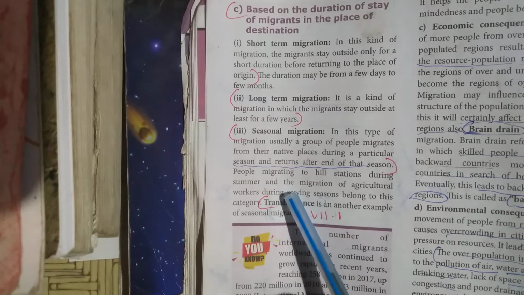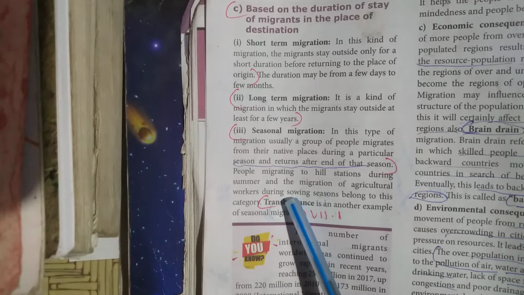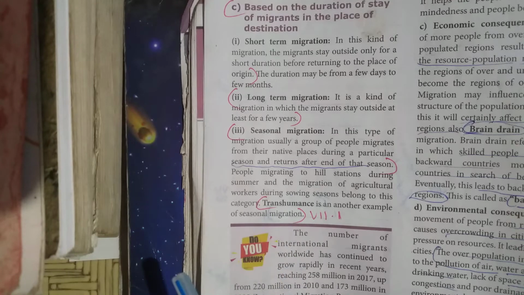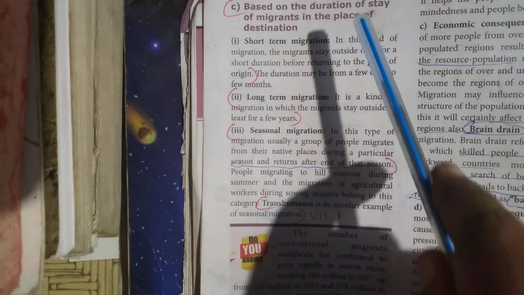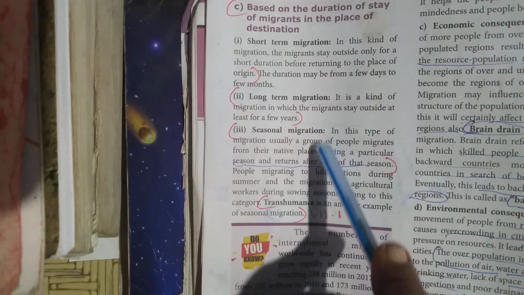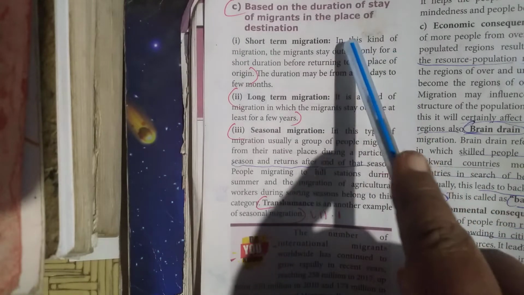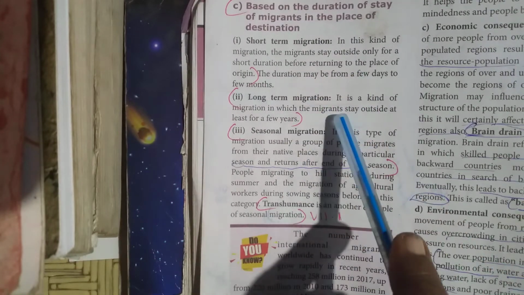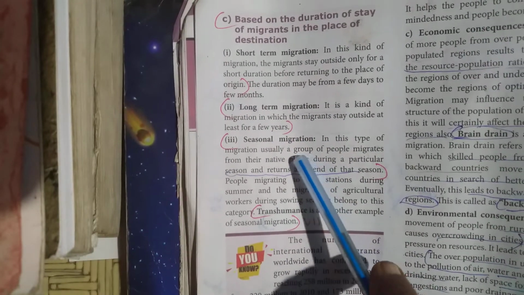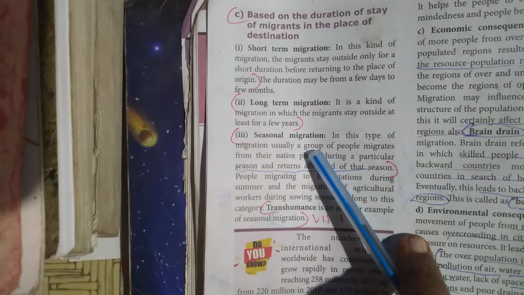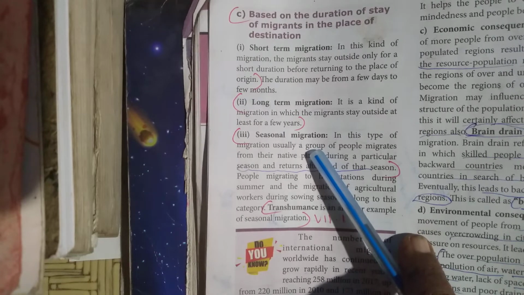So the first one is based on the administrative limit. The second is based on the willingness of migrants. The third one is based on the duration of stay of migrants. Again, based on the duration of stay, it is divided into three: short-term migration, long-term migration, seasonal migration. From there we can know what is short-term migration, what is long-term migration.